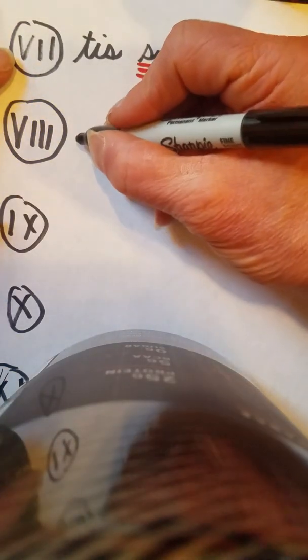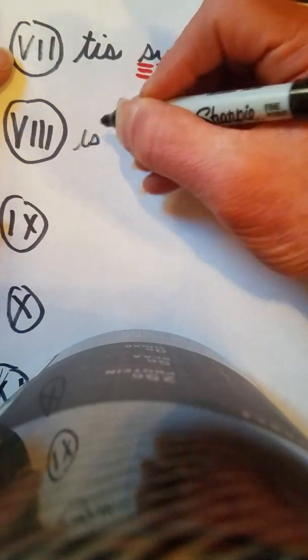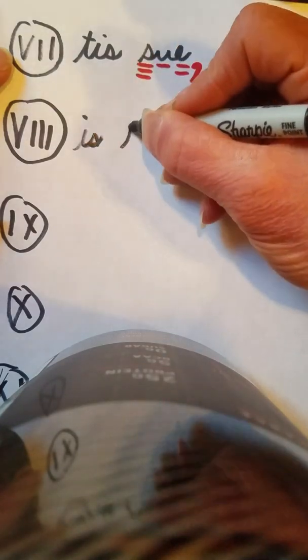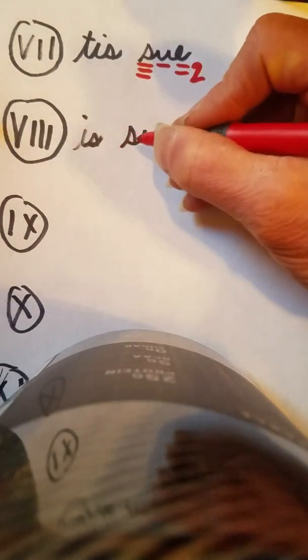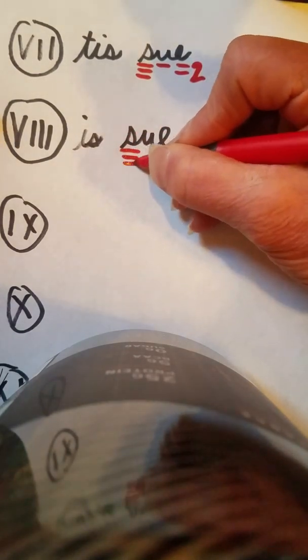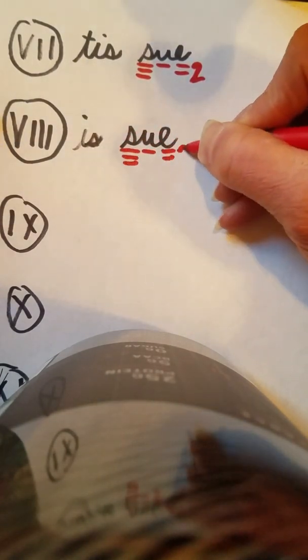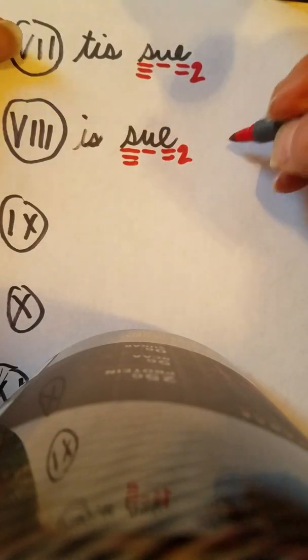Issue. I know it was a lot, but we have to get it correct. All right, so let's go. Issue. Issue. All right, so how do we mark this up? Exactly. Triple underline the U, and the silent E twice, job number 2. We could use it in a lot of different ways.